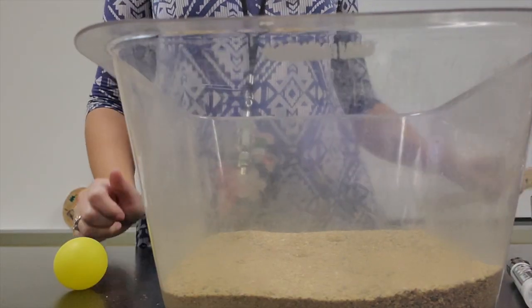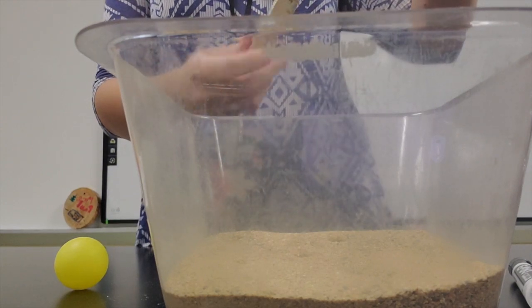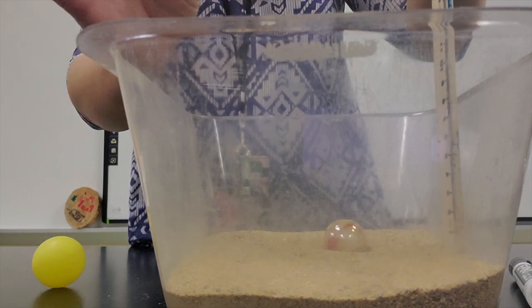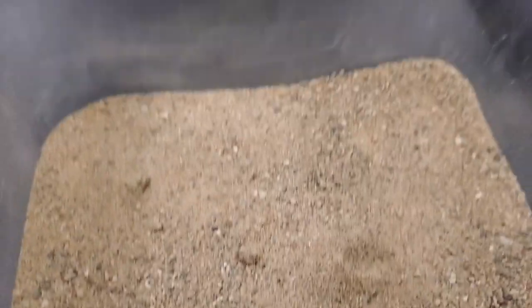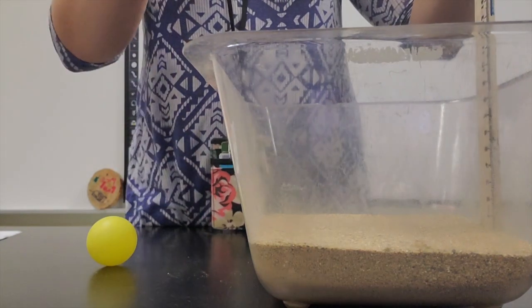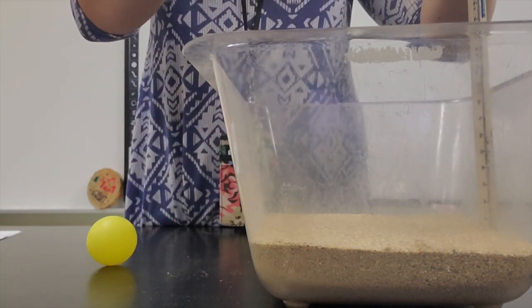All right, our next height is 15 centimeters. Move my marble. Ooh, it definitely looks a little bit deeper, a little wider. And here's our last one. So this one's at 30 centimeters. So that's pretty high up.